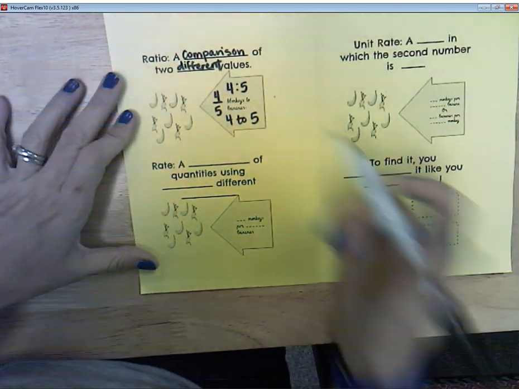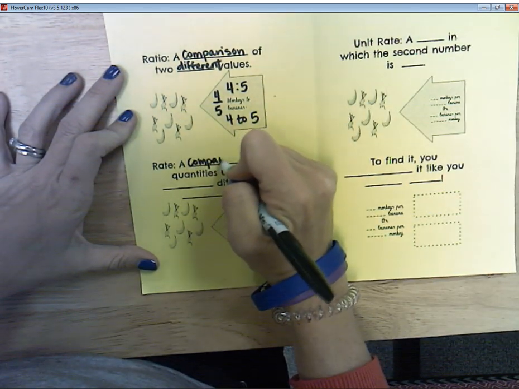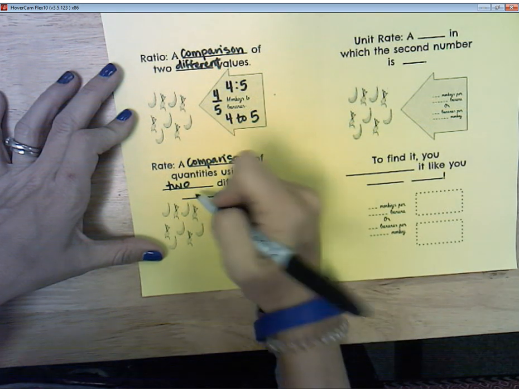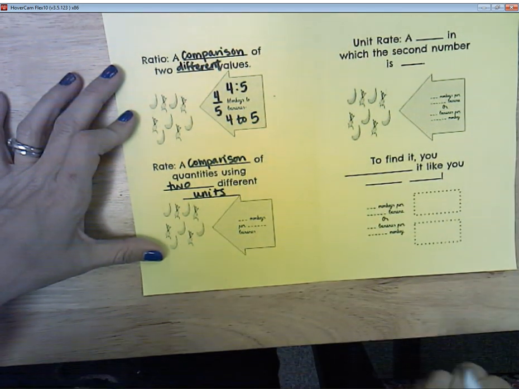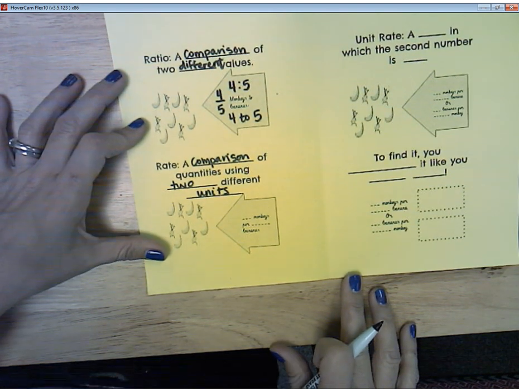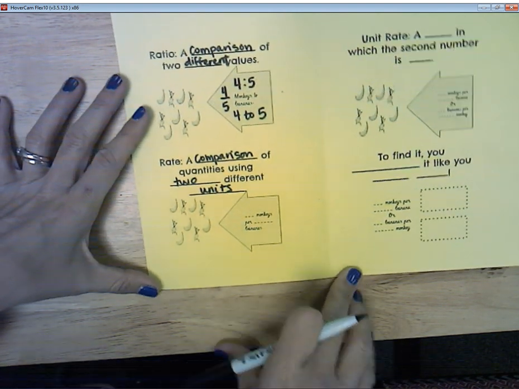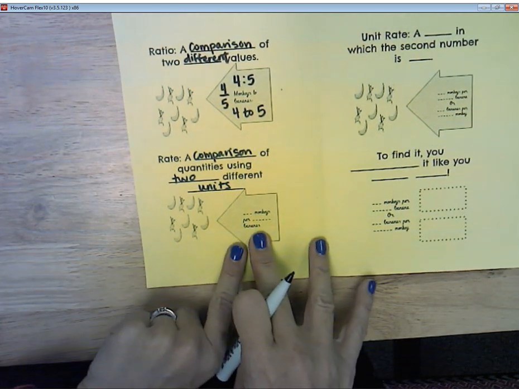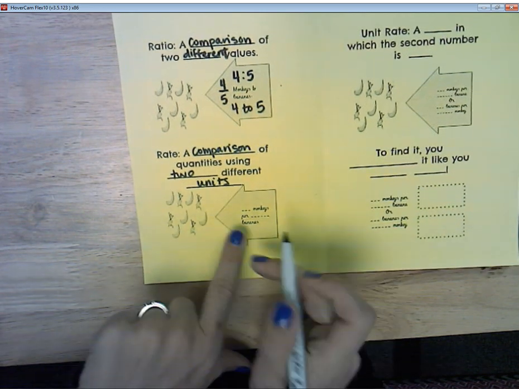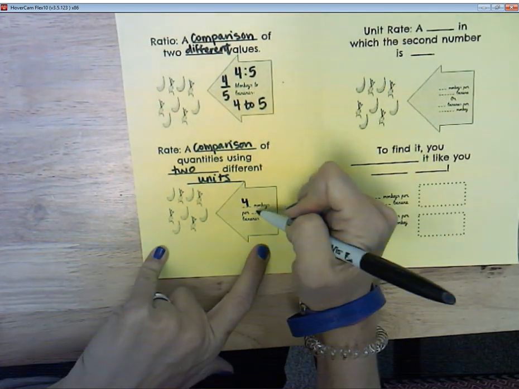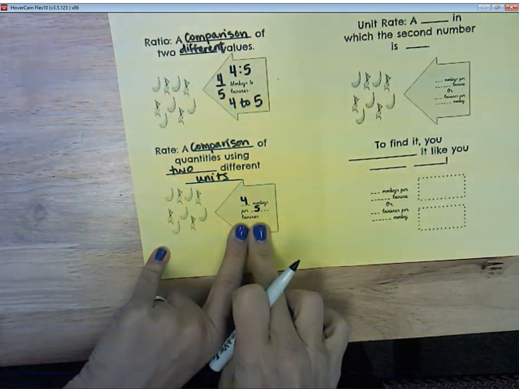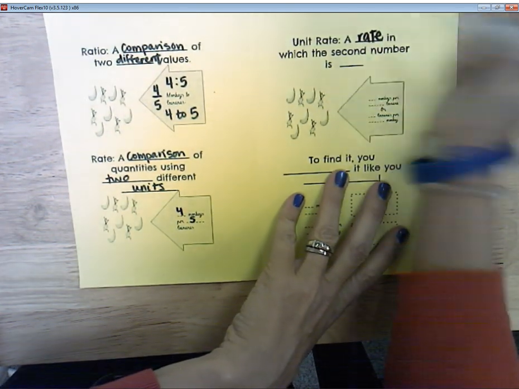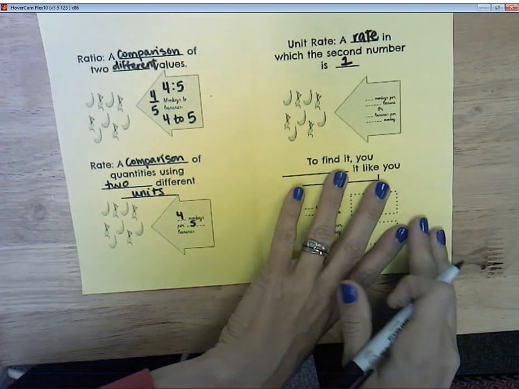Then we have a rate, and a rate is a comparison of quantities using two different units. A rate would be something like miles per hour or ounces per dollar. It wouldn't be like monkeys per monkey. In this case, I can do a rate of monkeys to bananas, so I have 4 monkeys per 5 bananas. This is not a unit rate. Remember, a unit rate is a rate in which the second number is 1. That's when we scale things down.